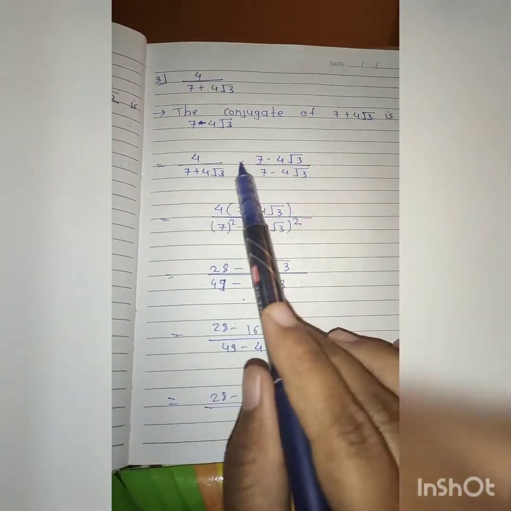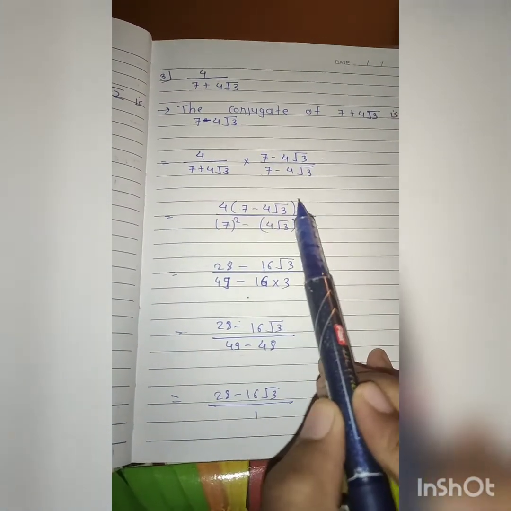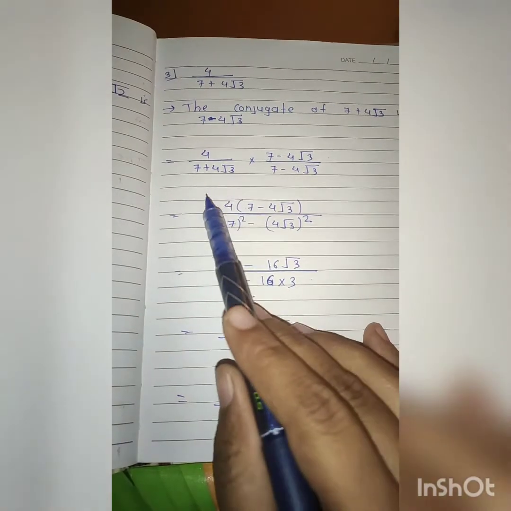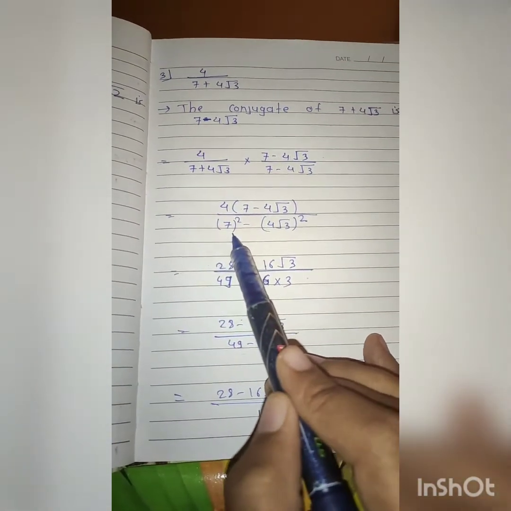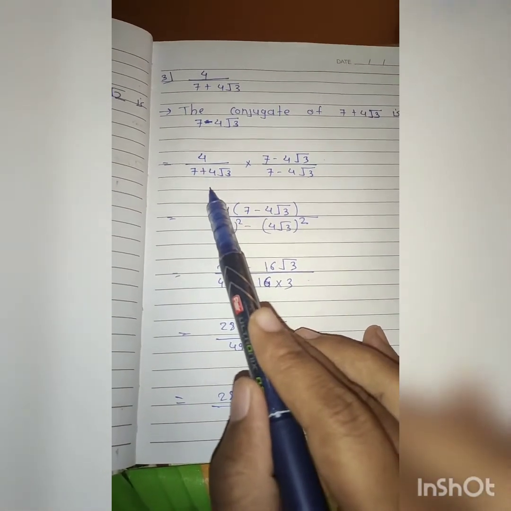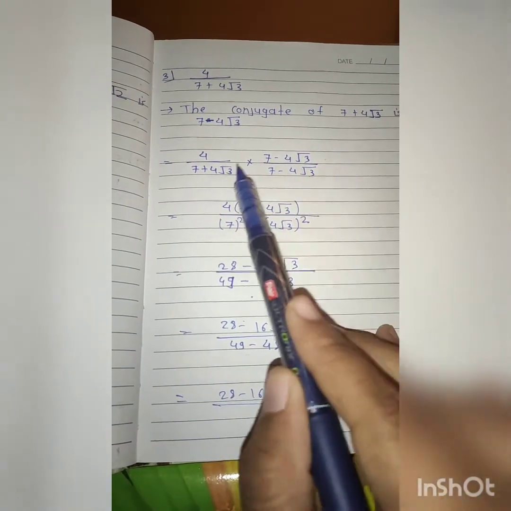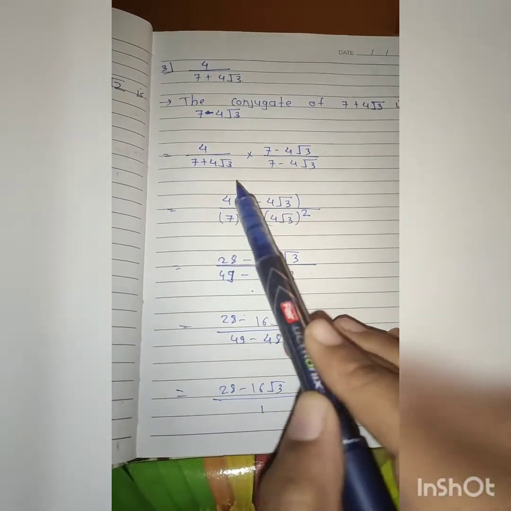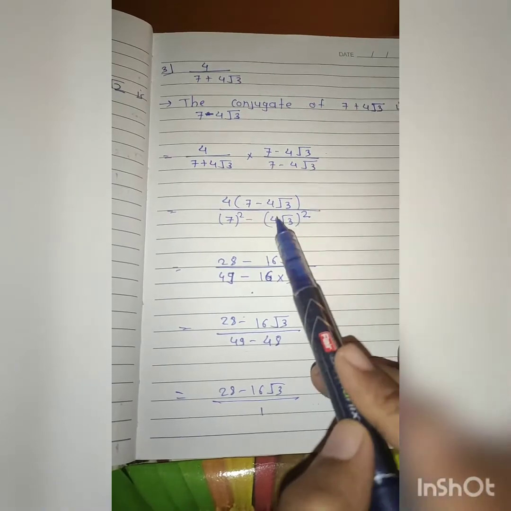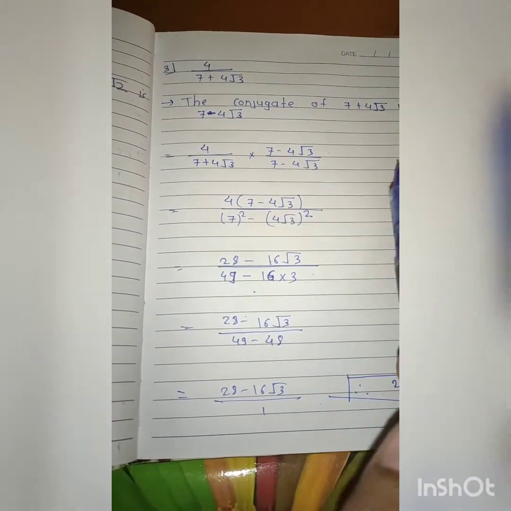Multiply 4 by this whole term. 4 into 7 minus 4 root 3. Upon 7 into 7, 7 square, plus 4 root 3 into minus 4 root 3. Plus minus becomes minus. 4 root 3 into 4 root 3, 4 root 3, the whole square.